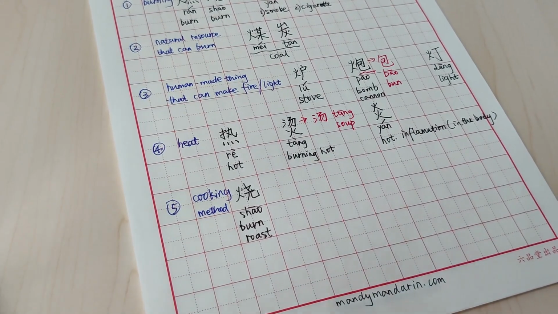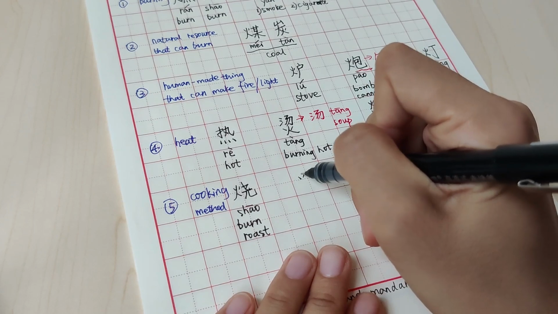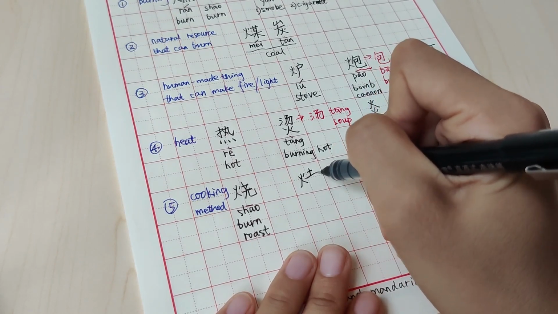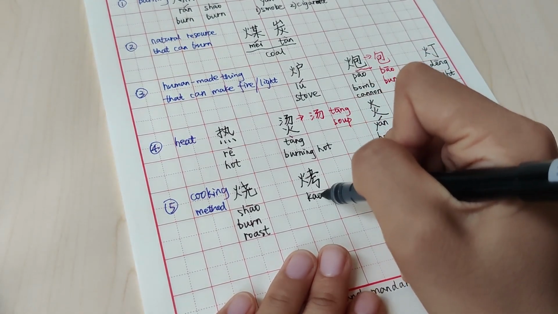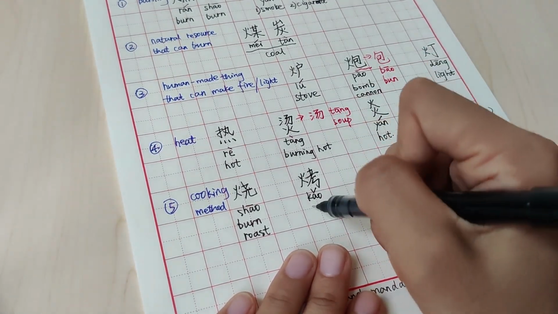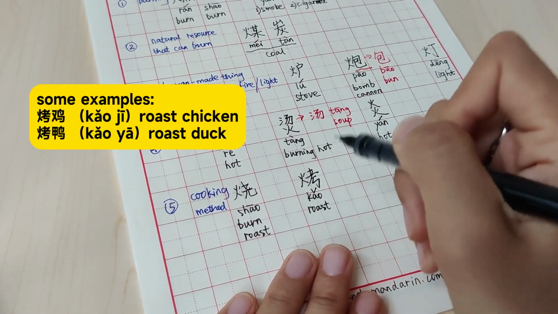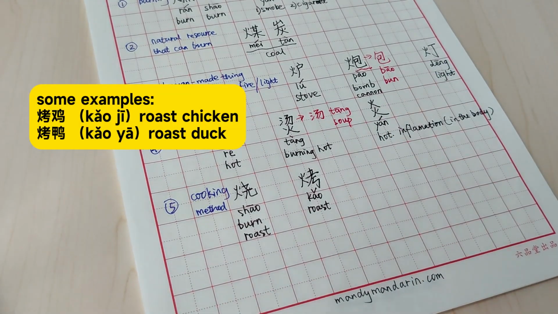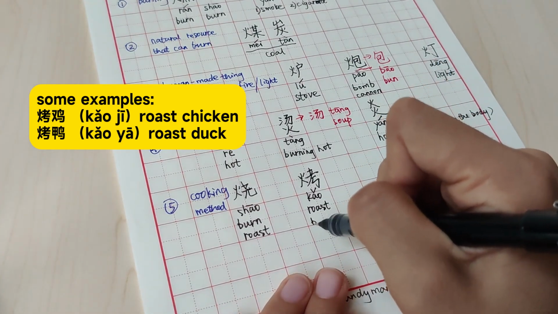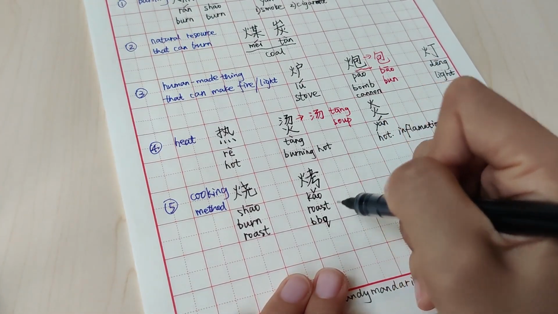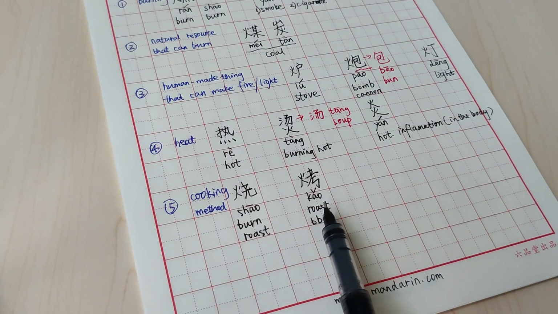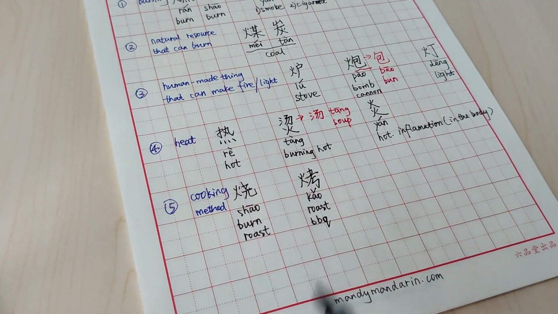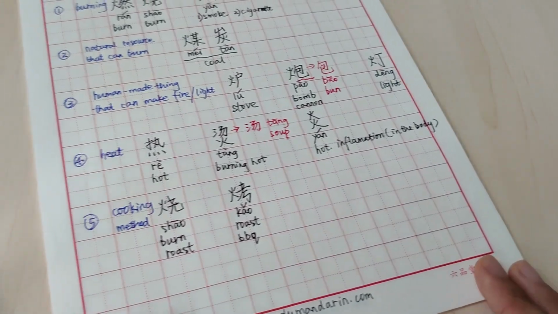And the second example is 烤. This is 烤. It could also mean roast, and it could be barbecue. So if you say, oh, I want to get some barbecue, you can say, I want to get some 烧烤. 我要烧烤.